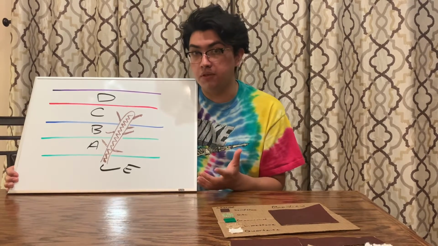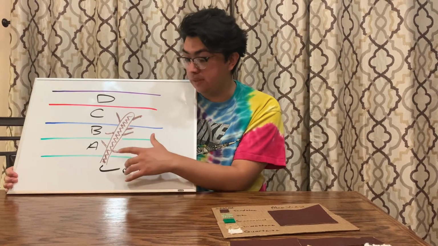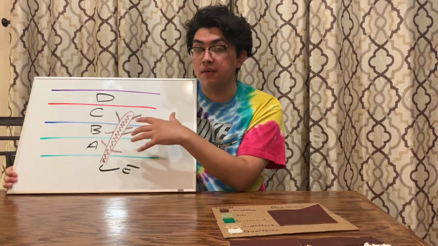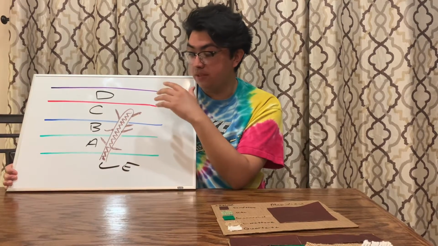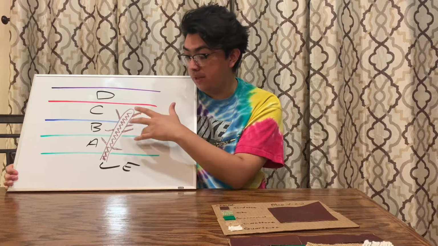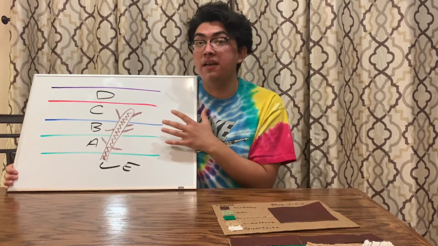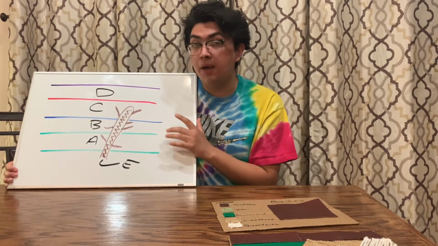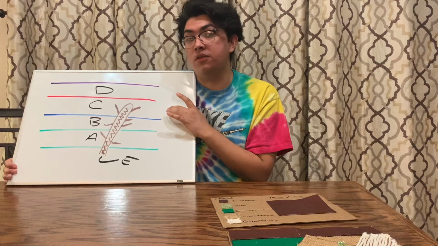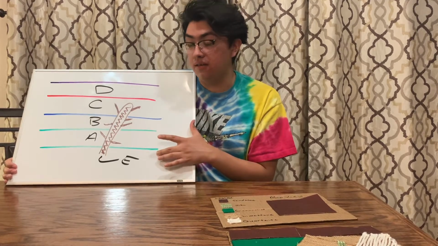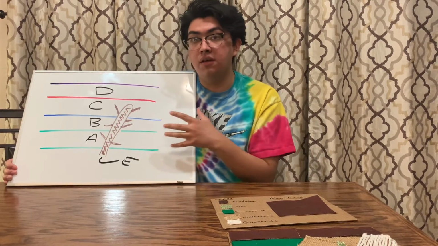There's another principle that we'll be using today, and that is the principle of cross-cutting. Whatever the intrusion, for example rock E, cuts through will be younger than the rock layers that it cuts through. To make it clearer, E would be younger than A, B, and C since it cuts through them. So for the age of all of these rocks, A would be the oldest, B the second oldest, C the third oldest, E the second youngest because it cuts through A, B, and C, and then D would be the youngest out of all these rocks.